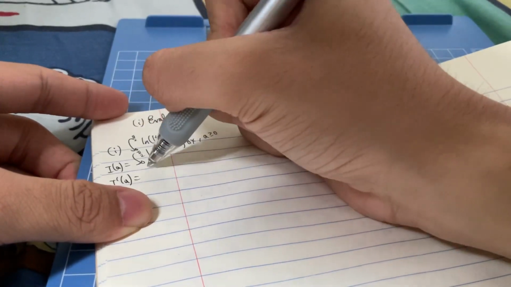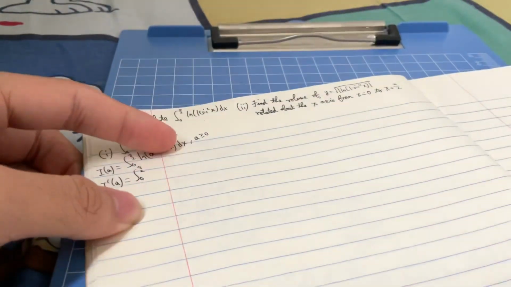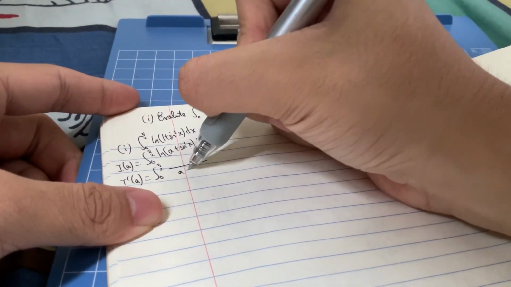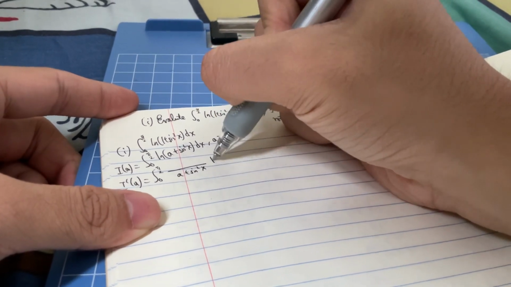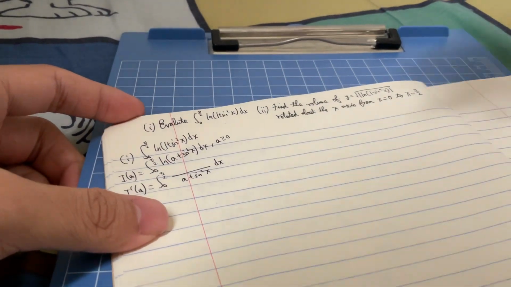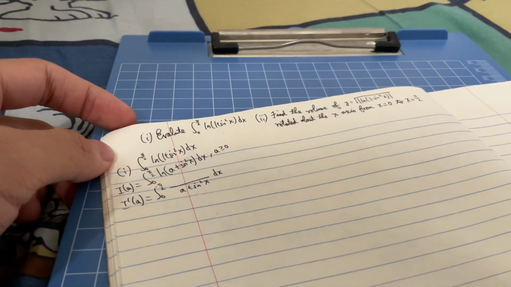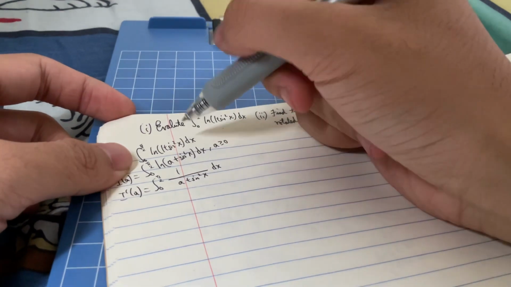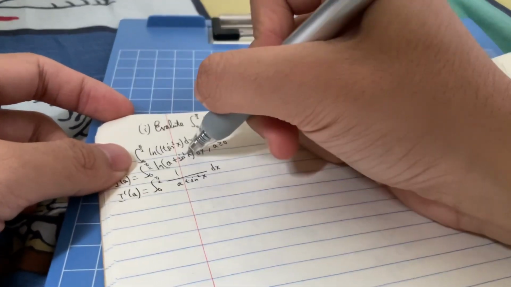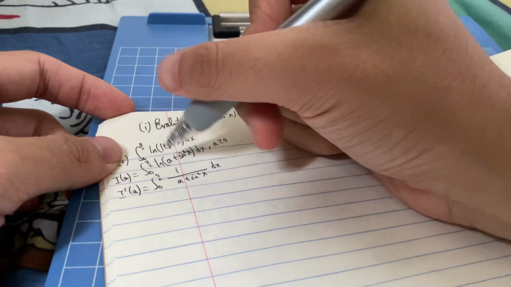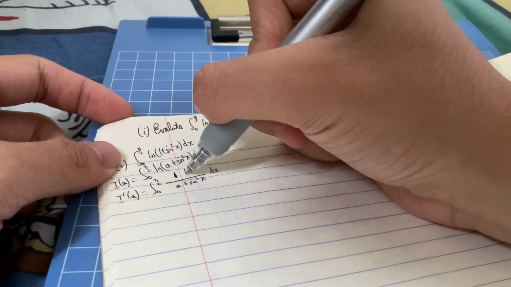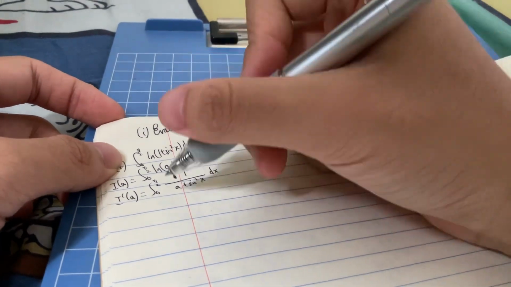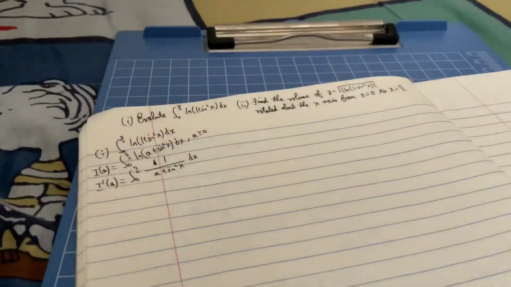I prime of A is equal to that. So differentiate ln, first you get 1 over the inside. And the second thing we're going to do, differentiate the inside with respect to A. Differentiate A with respect to A, you get 1. And then differentiate sine squared x with respect to A, you pretty much just get a constant. So you pretty much just get the integral of 1 over A plus sine squared x, going from 0 to pi over 2.